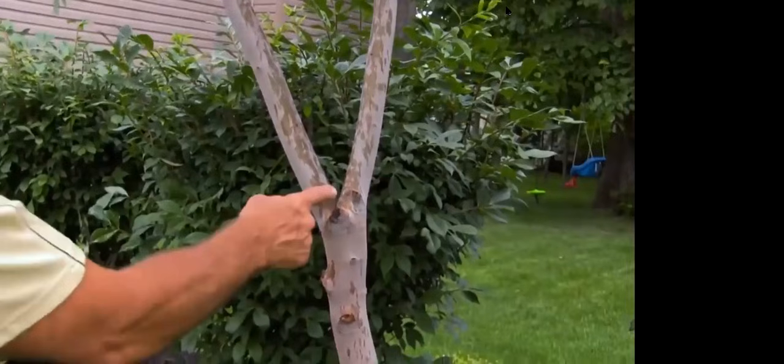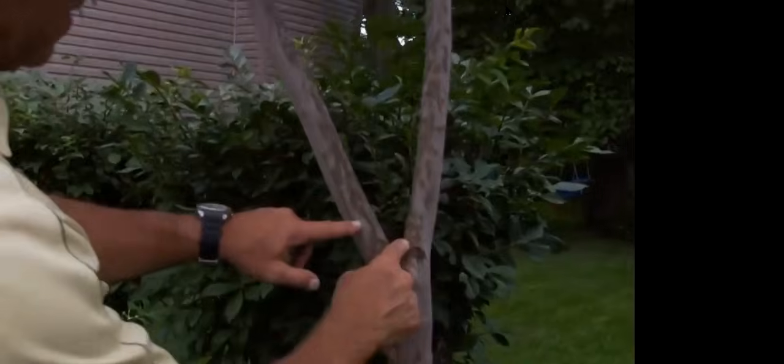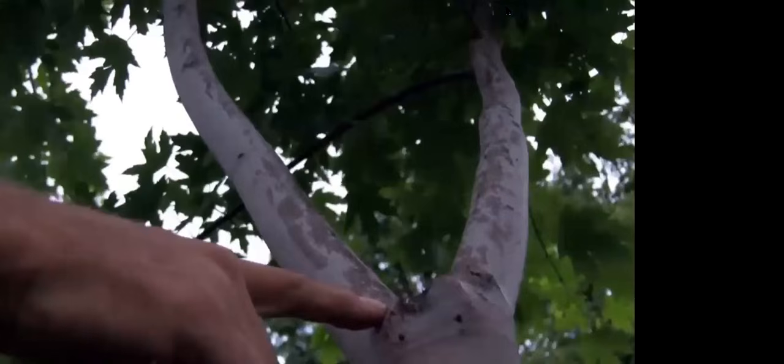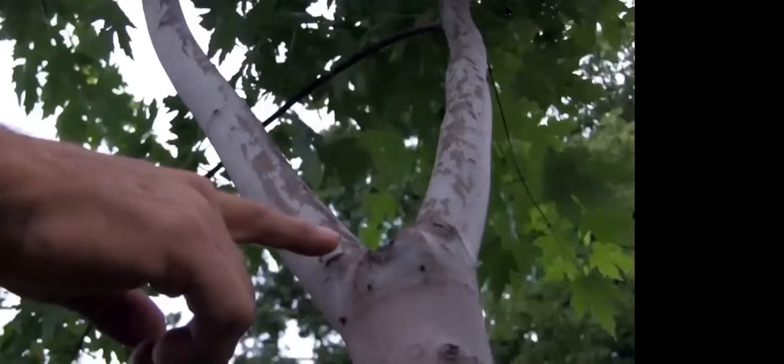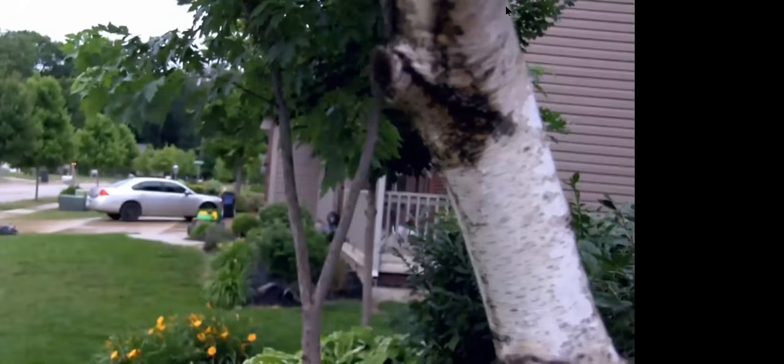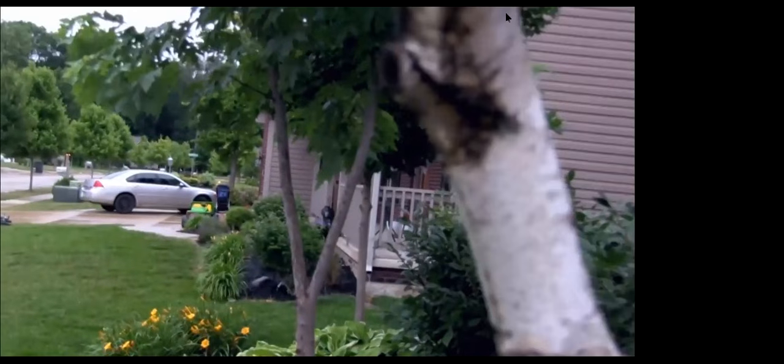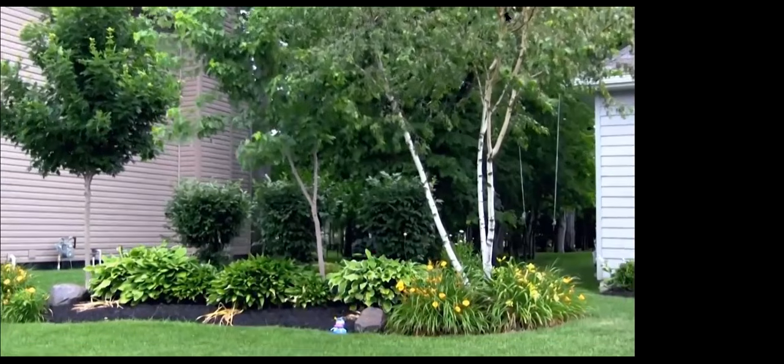This is an example of a codominant stem. You can see the wide angles here, and there's no real central leader system. As a tree grows, this will have a risk of splitting, which could be a potential risk or hazard later on. The equipment for pruning is fairly simple.